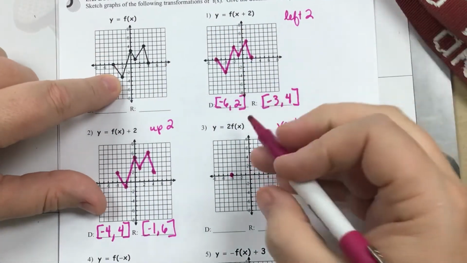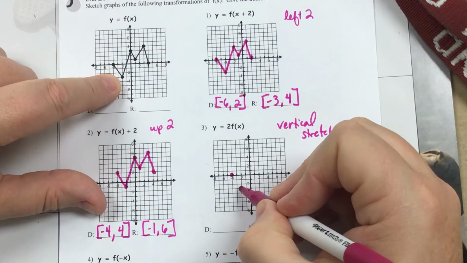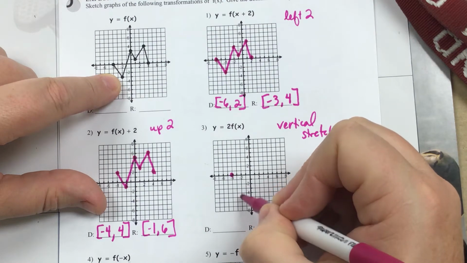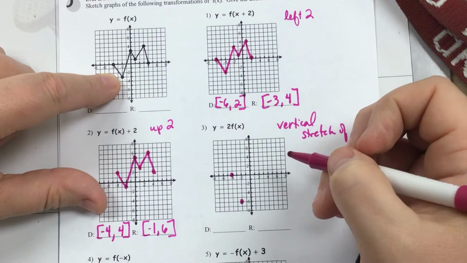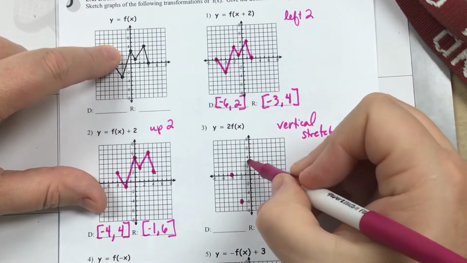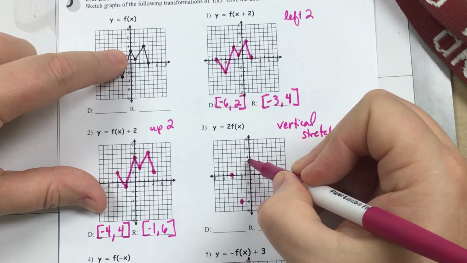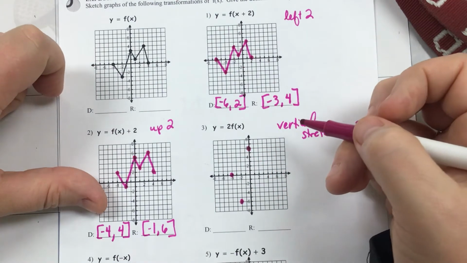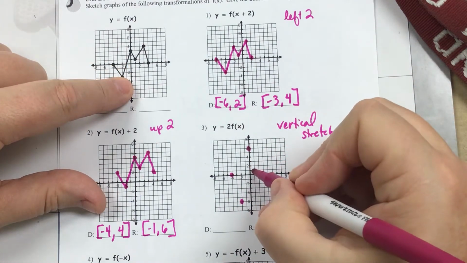My second point was at negative 2, negative 3. The y value is negative 3, so if I double it, I'm going to go down to negative 6. My next point was at 0, 3. If I double the y value of 3, I'm up at positive 6 there. My point was 1, 1.